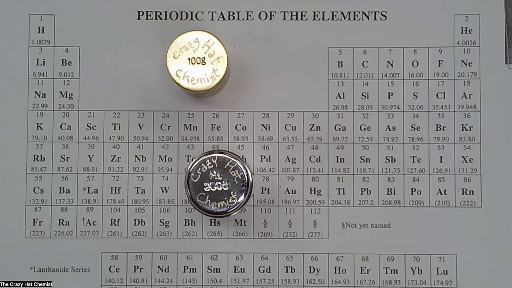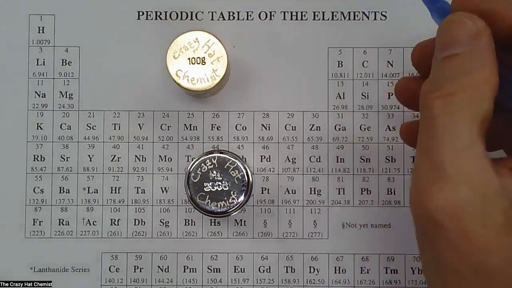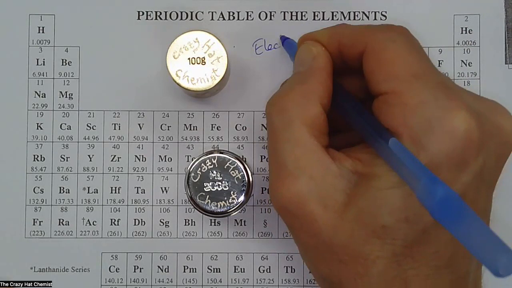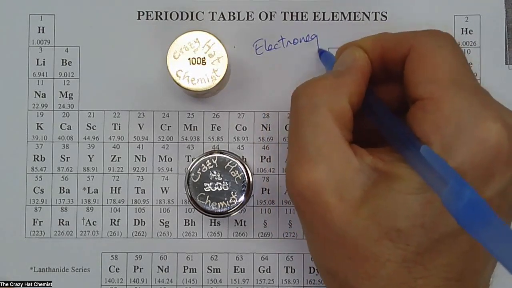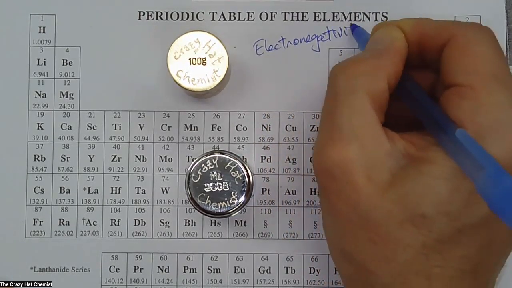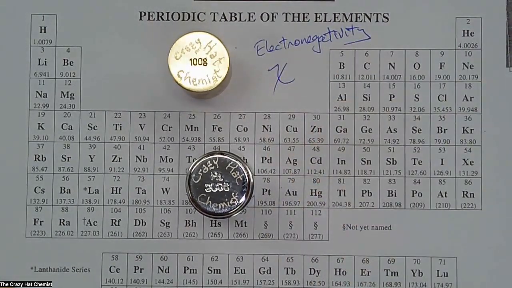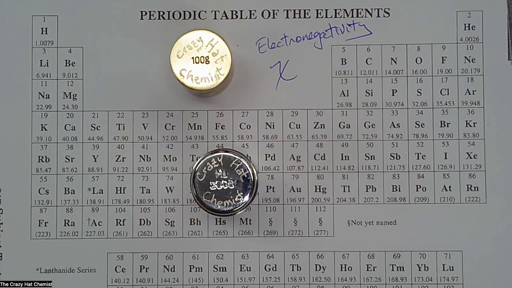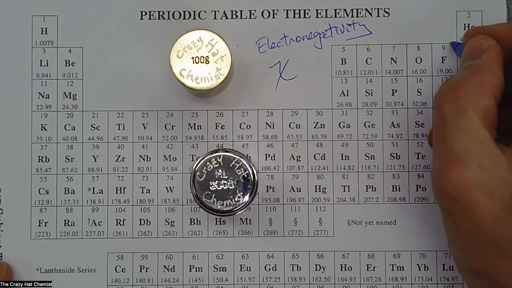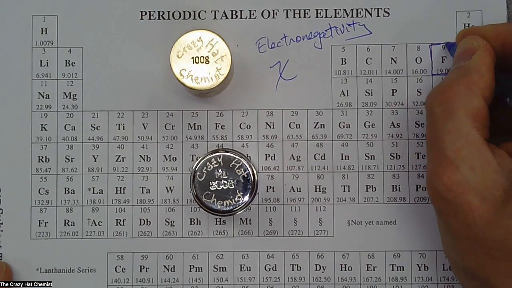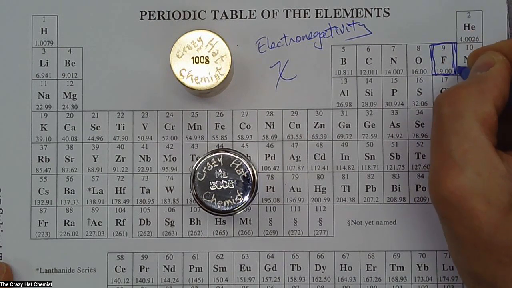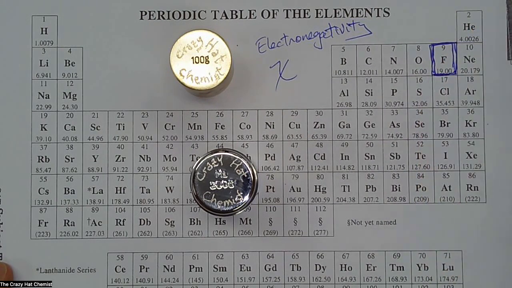All right, so which has a higher electronegativity? So first of all, electronegativity is generally viewed as a scripted X. Where is the highest electronegativity? That would be right here with fluorine. Fluorine has the largest electronegativity value.